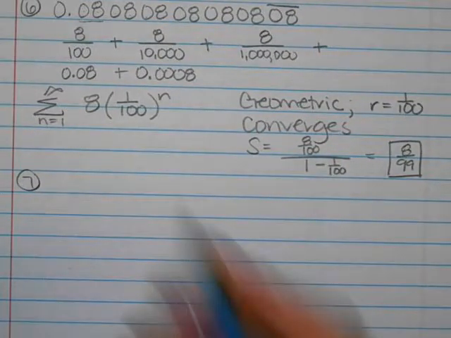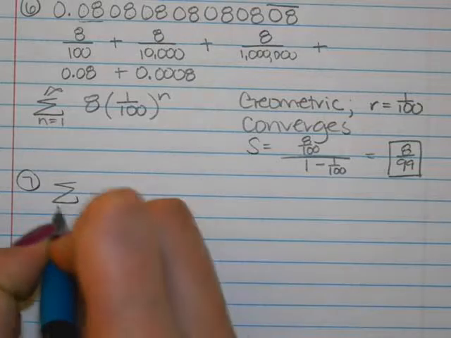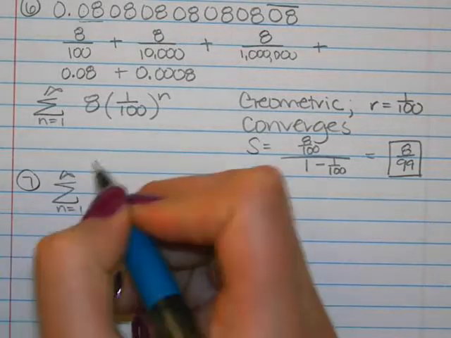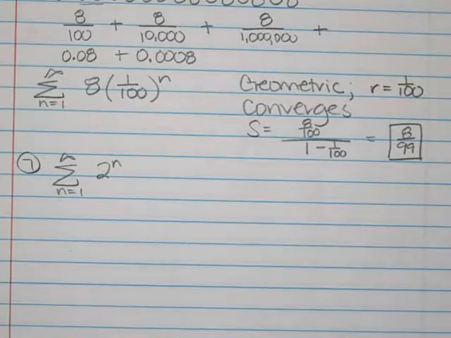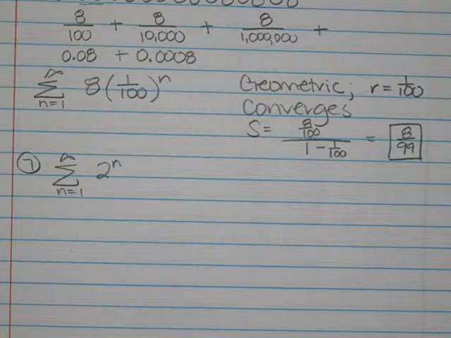All right, example 7. The summation from n equals 1 to infinity of 2 to the n power. When you're not sure if it's geometric or not, your best bet is just write out some terms and see if it works. Like if it seems like it's geometric. So can you guys tell what this one is? Geometric, yeah.